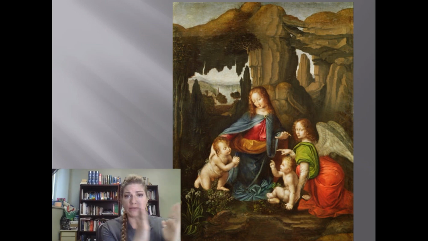Certainly it's because she's in the center of the composition. She's the first face as we're reading top left to bottom right. And then also we have those interlocking hand gestures. So you see she's looking at Christ, who is motioning back up and looking at John the Baptist, who is motioning back up.